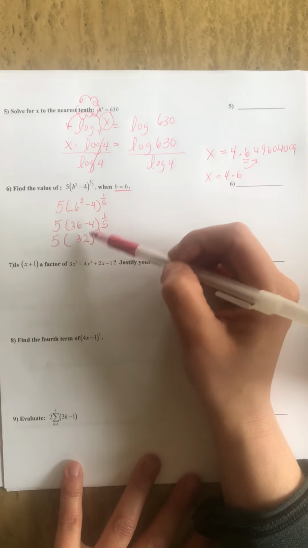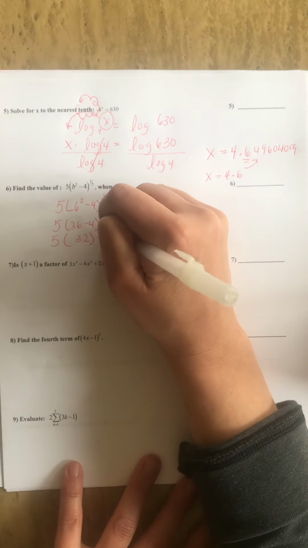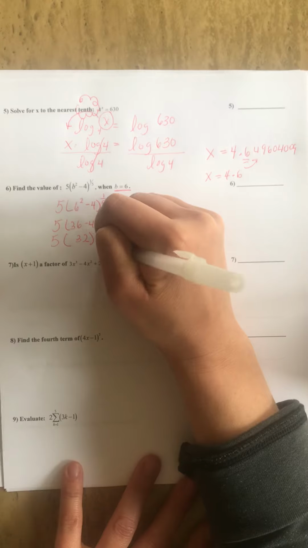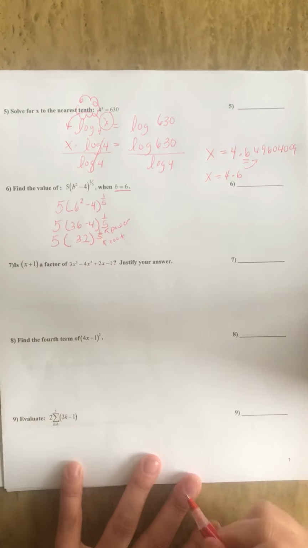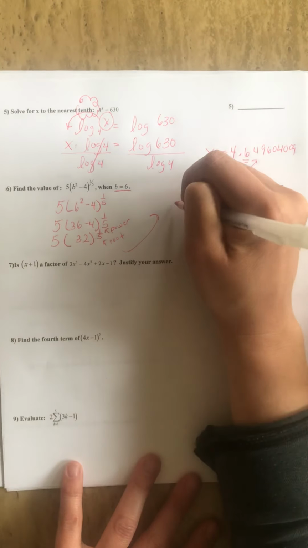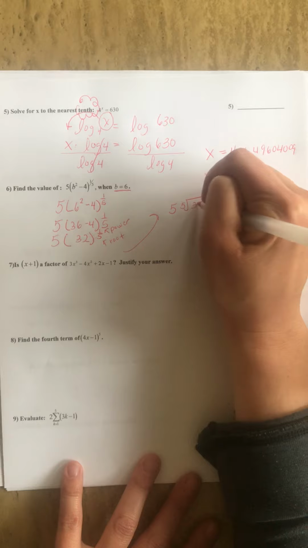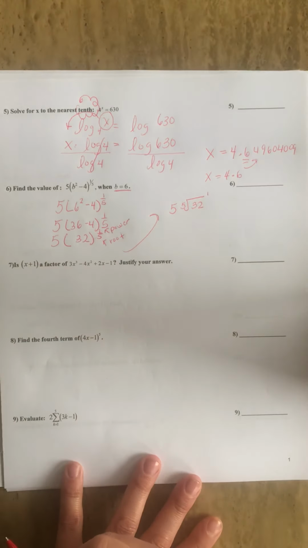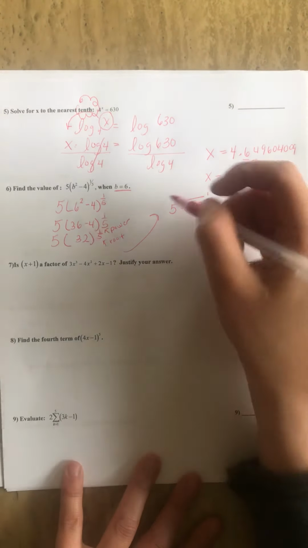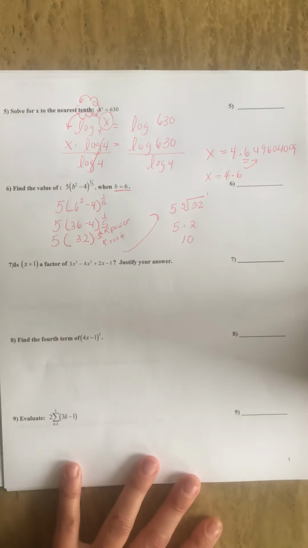So you work inside the parentheses. Now you're going to do exponents. This is your power. This is your root. Okay, so I'm going to move this over here, 5. We have the 5th root of 32 raised to the 1st power.